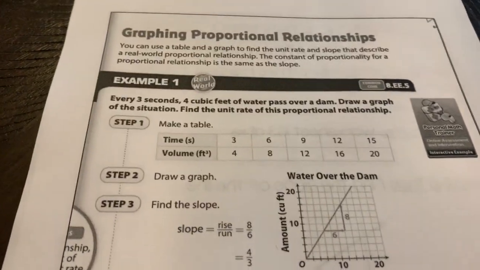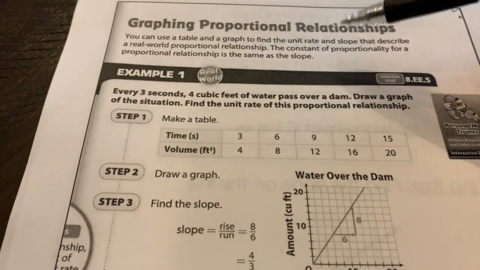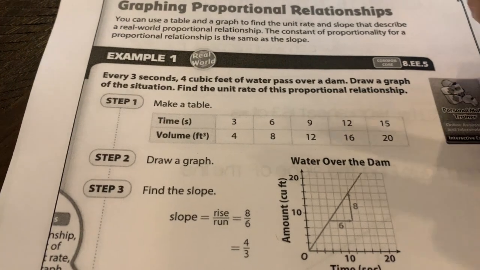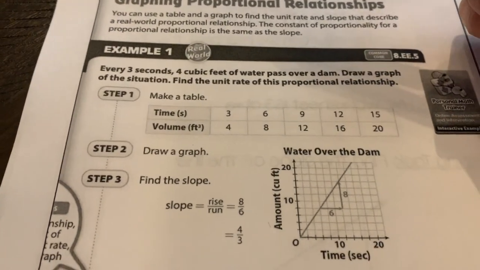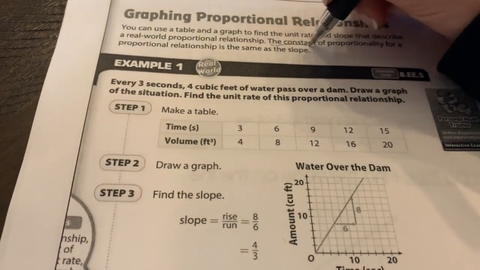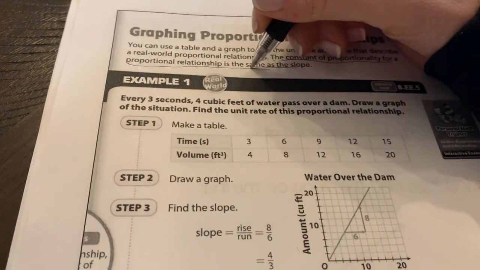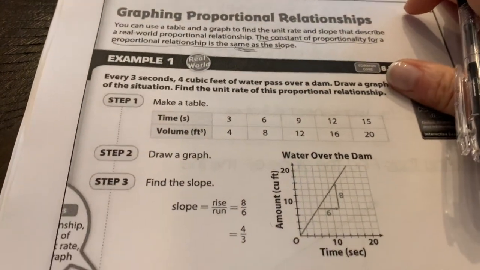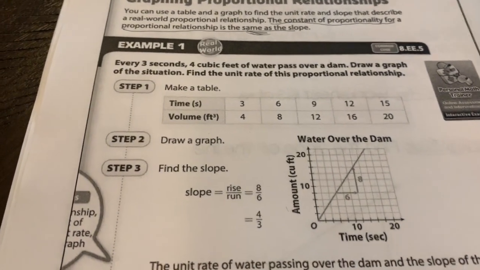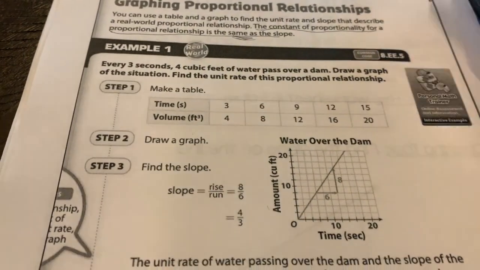So what we're going to do today is compare the unit rate and the slope, to describe real world proportional relationships. The most important thing here is that the constant of proportionality for a proportional relationship is the same as the slope. It makes sense. If the slope is the rate of change and it's constant, the constant of proportionality is also a constant rate of change. So they're the same thing.